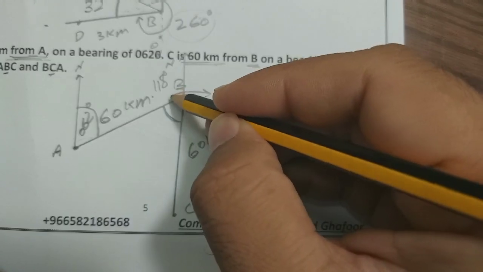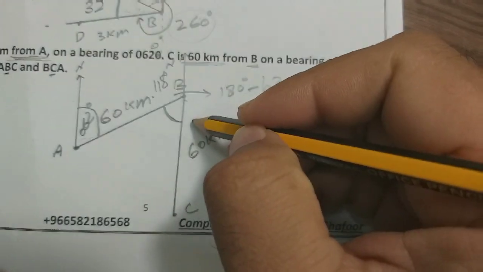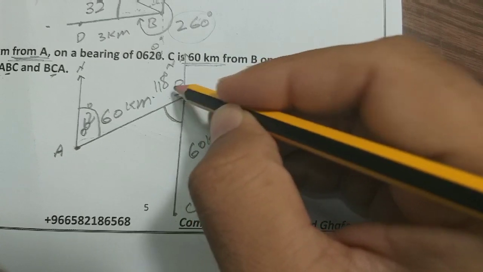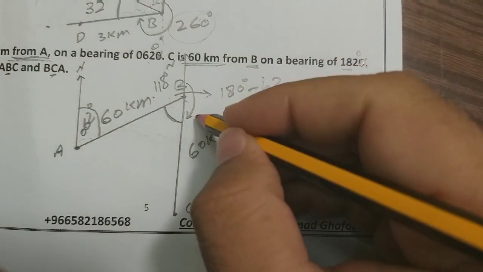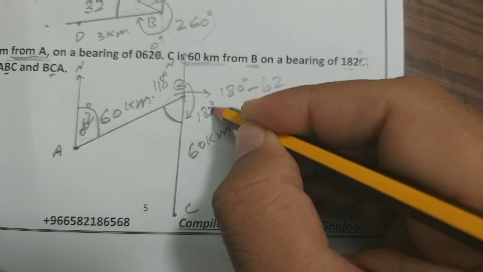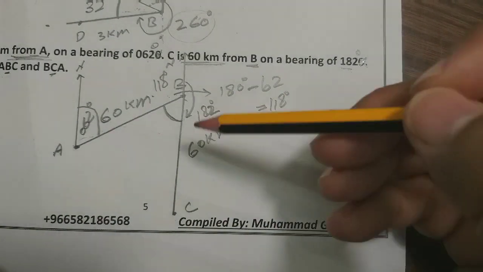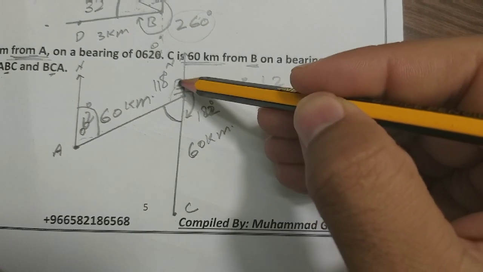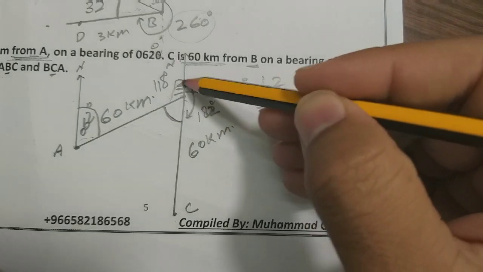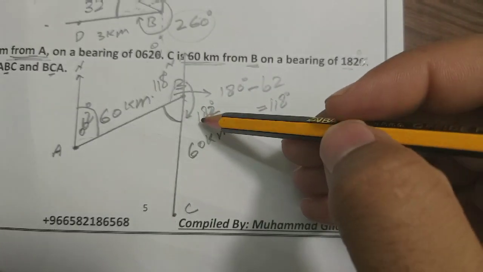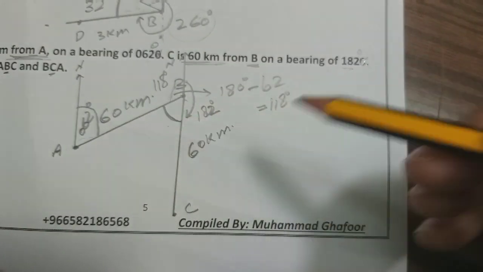We know that the angles around a point add up to 360. We are given this angle in the bearing, which is 182 degrees. So from this point, this is 118 and this is 182. If we add these two angles and subtract from 360, we can find this missing angle.